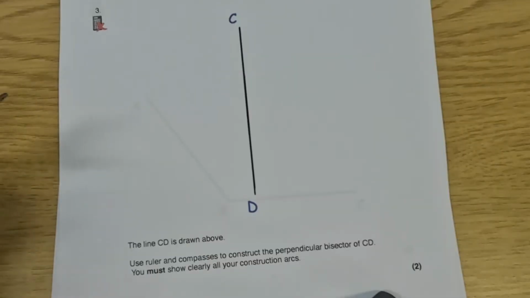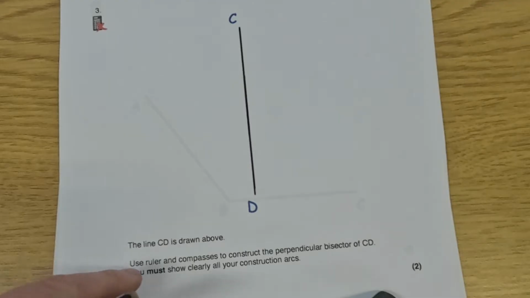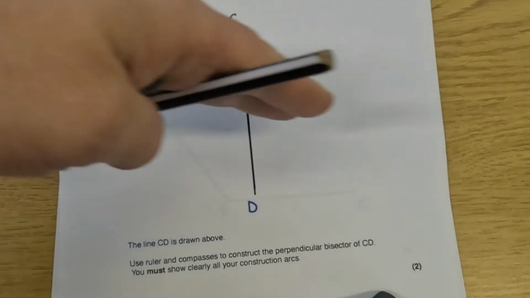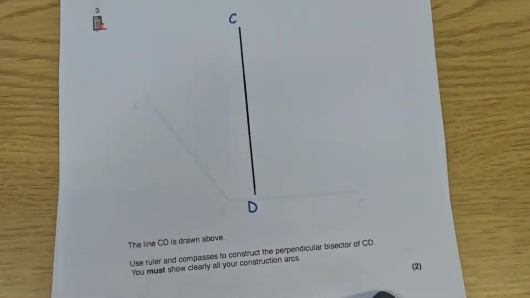Okay, so let's have a look at our next question, question number 3. So question number 3, we've got the line CD, and we're told the line CD is drawn above. It says to use ruler and compasses to construct the perpendicular bisector of CD, and we must show our construction arcs. So that's a bit like question 1, where we had to construct the perpendicular bisector, but rather than having a line that was flat or diagonal slightly, we've got this vertical line, and we need to construct the perpendicular bisector of that line. So the technique's the same.